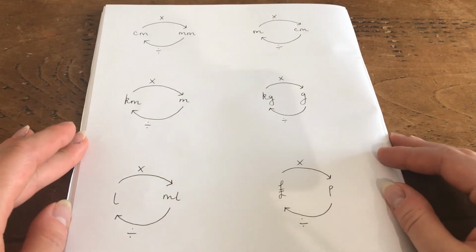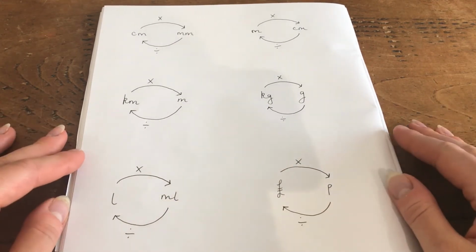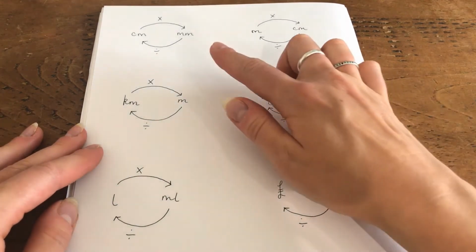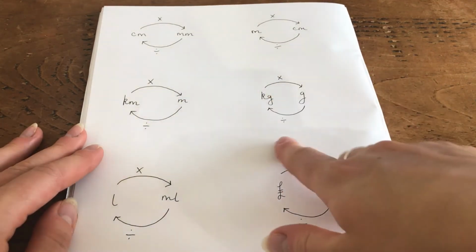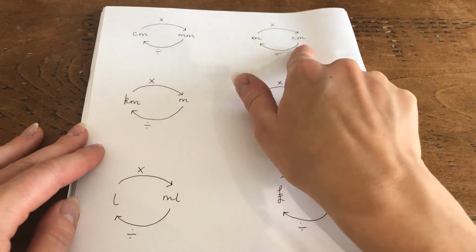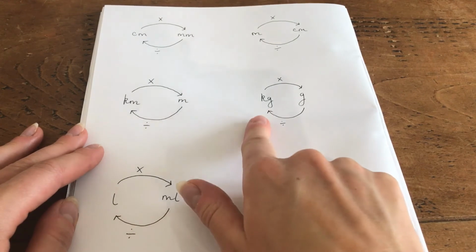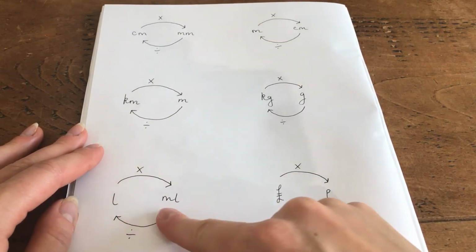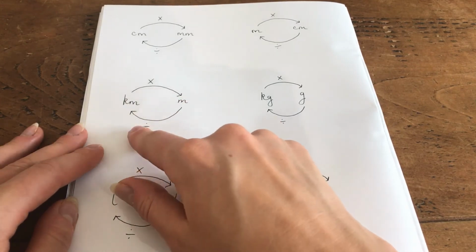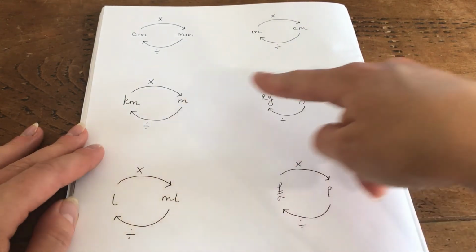So the first thing I need you to do, and I would like you to pause while you do this, is to copy out what I've got written down in front of me on my paper here. So we've got 6 loop diagrams: centimetres, millimetres; metres, centimetres; kilometres, metres; kilograms, grams; litres, millilitres; pounds and pence. And I've put the arrows in and times and divide signs there.